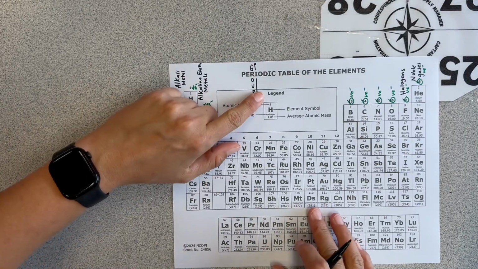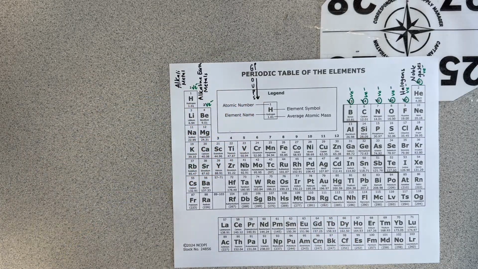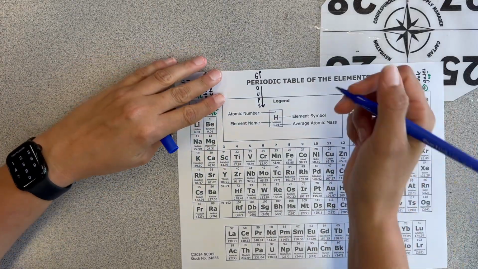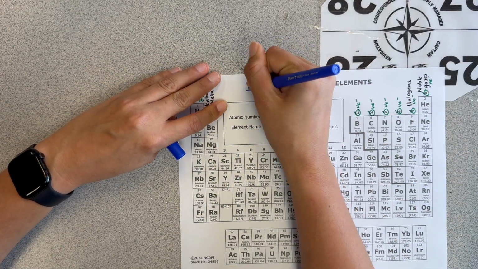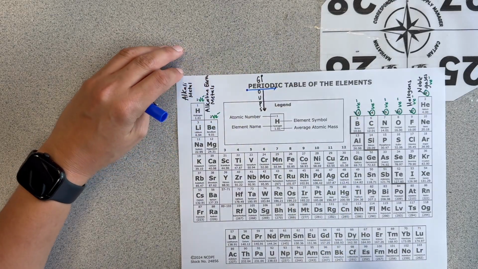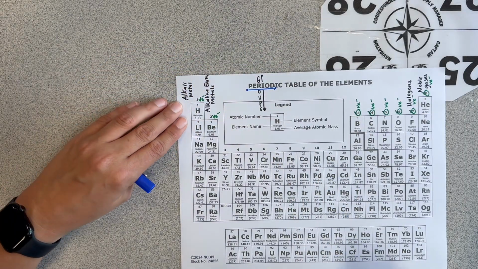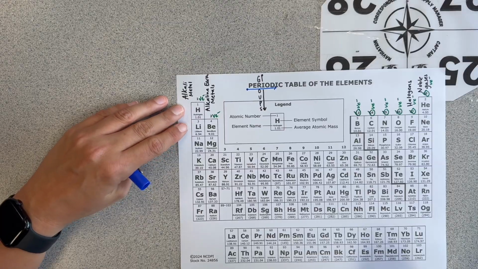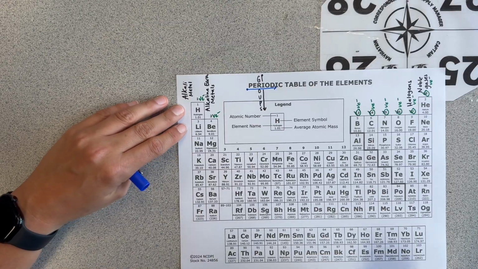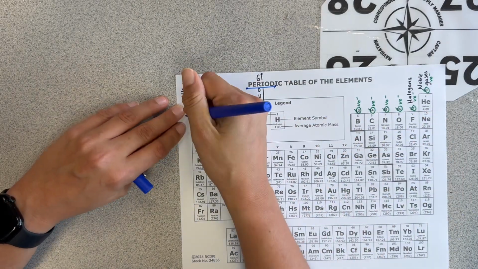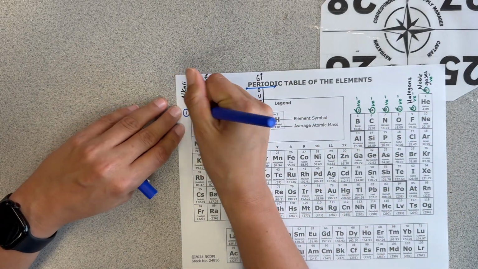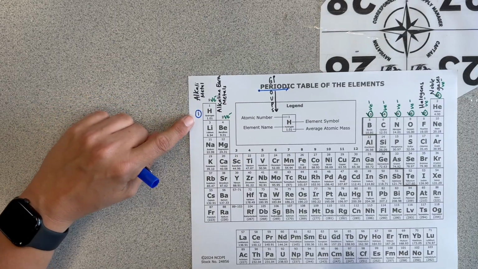So now that we've done groups, let's learn about our periods. So our periods are next. We're going to pick a different color for our periods. I'm going to do my period stuff in blue. Our periods go across. So I'm going to draw a blue arrow under the word period right there. And now my periods are going to tell me how many electron orbitals or energy shells that I have. So for hydrogen and helium, there is 1 circle around the nucleus, or 1 level.